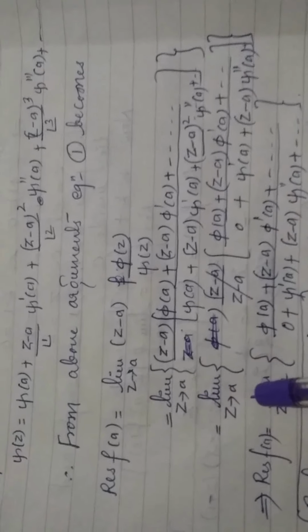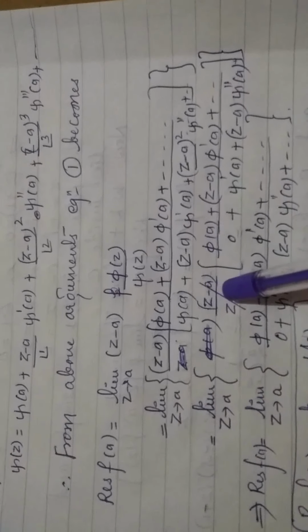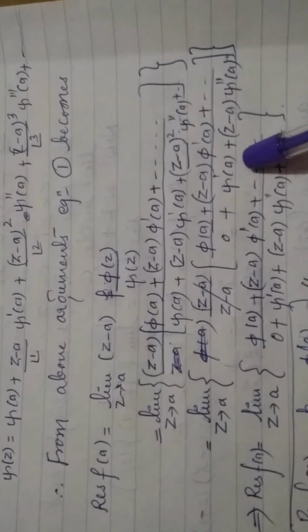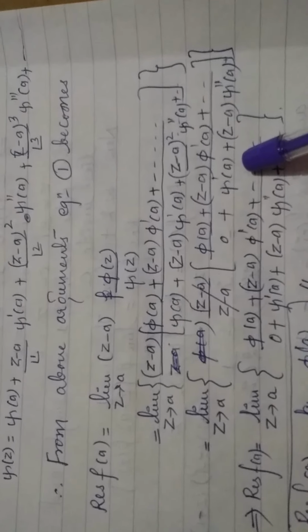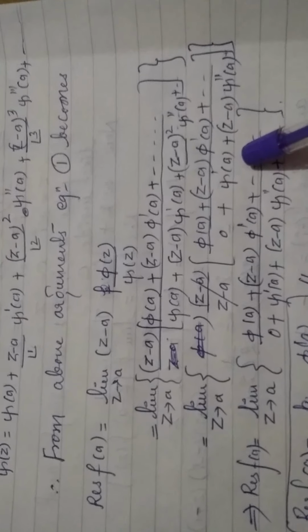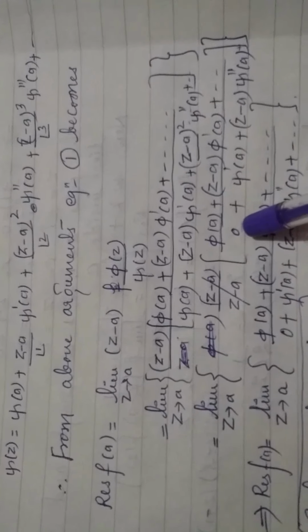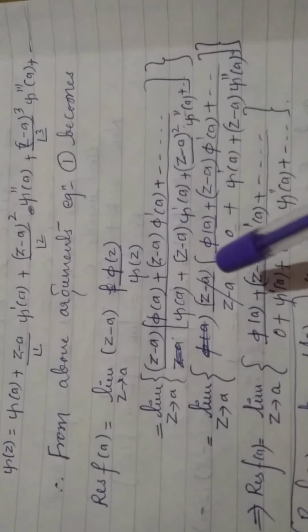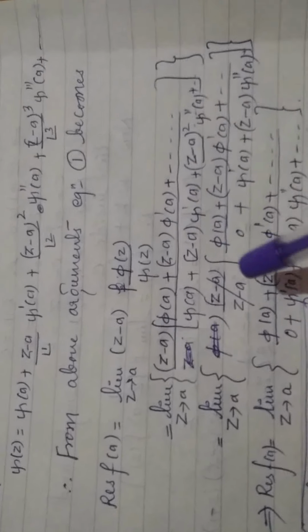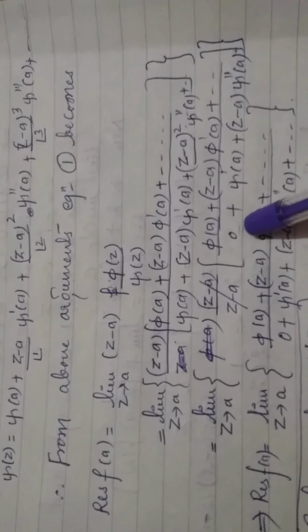So limit as z tends to a, z minus a divided by, so here if you take z minus a as common, 1 divided by z minus a. So psi of a is 0 over here, right? Already we have taken psi of a is 0. In the statement only they have given psi of a is equal to 0.